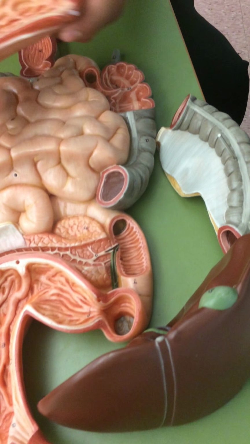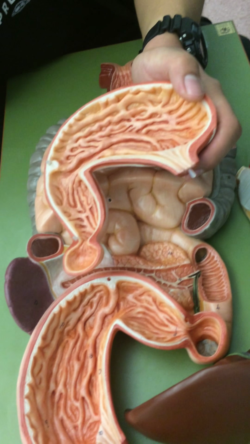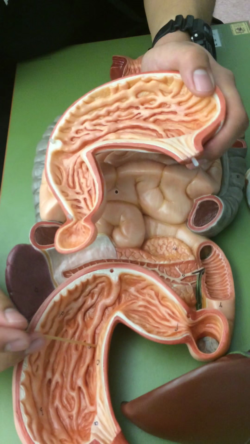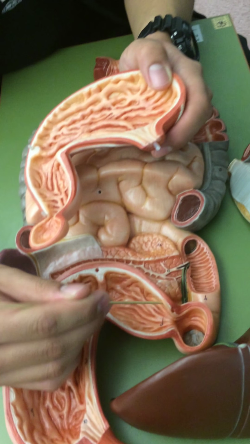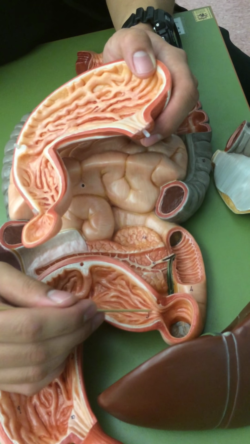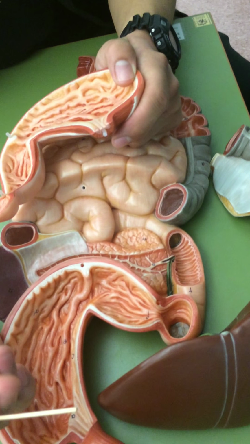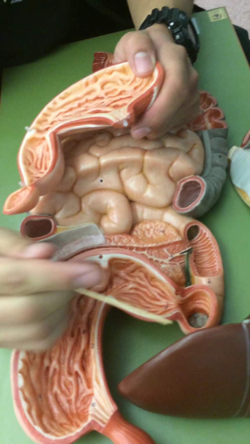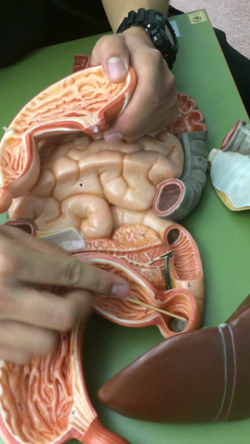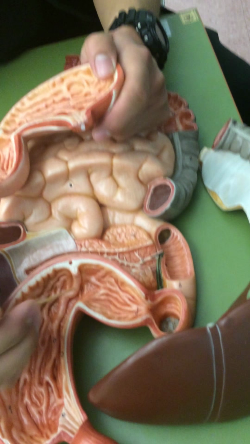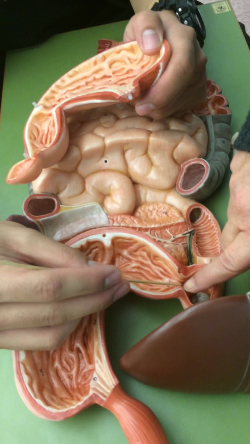As everyone knows, the folds are known as the rugae, and they expand when there's food in the stomach and shrink when there is no food. This region of the stomach is known as the pylorus, and the pylorus has a sphincter in it called the pyloric sphincter. The pyloric canal is just the space between the duodenum and the stomach itself. So this is the pyloric canal, and this is the sphincter, the actual junction here.